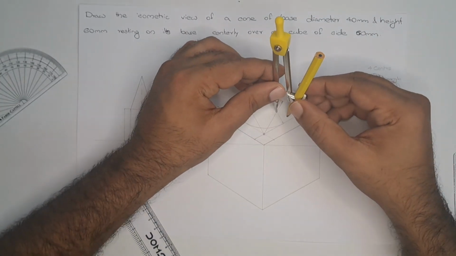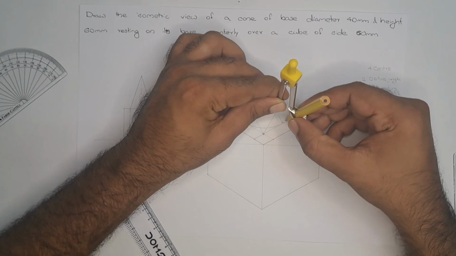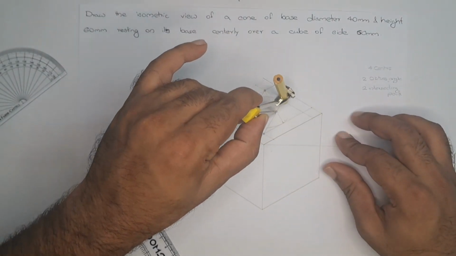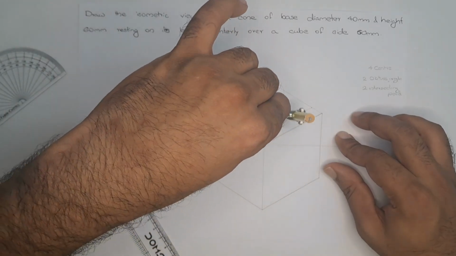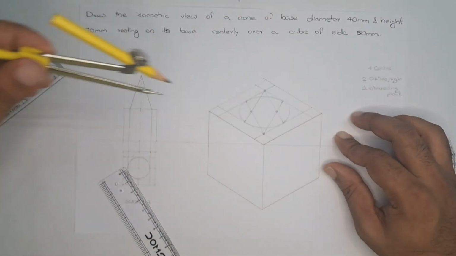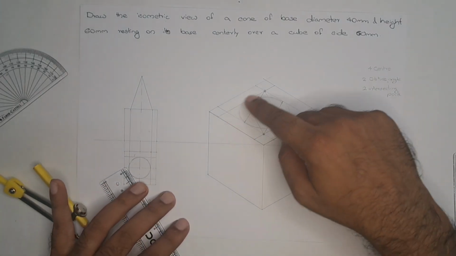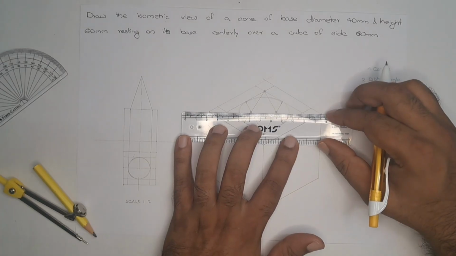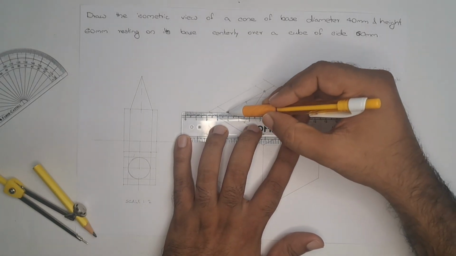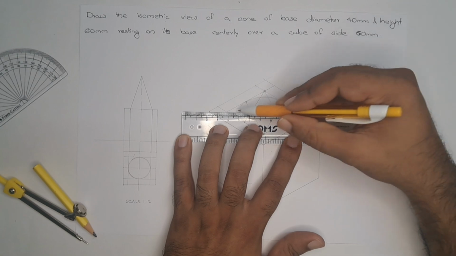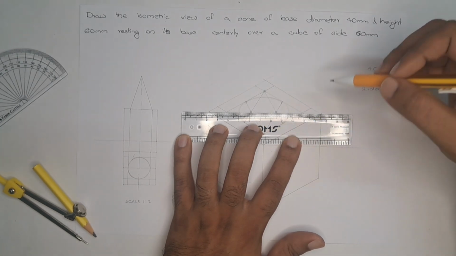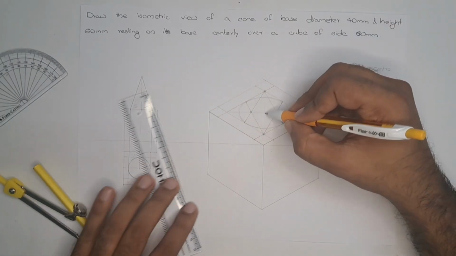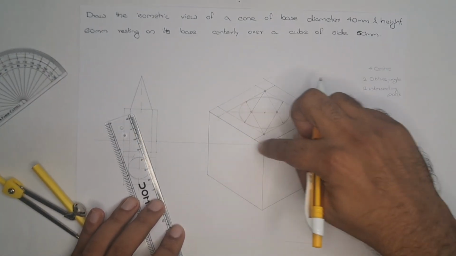So we just draw an ellipse with 4 different centers. We use arcs with 4 different centers. Hence it got its name, the 4 center method to draw an ellipse: 2 obtuse angles and 2 intersecting points. Now we have to find the midpoint, the starting point of the axis. For that we have to find the midpoint of the cube. So this is the midpoint on the top face.